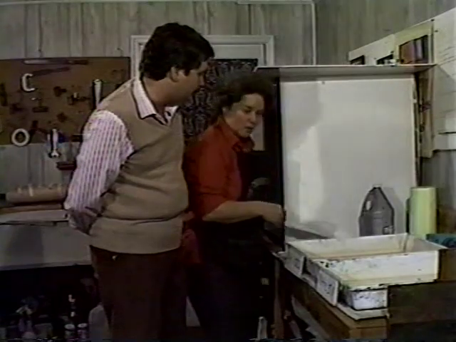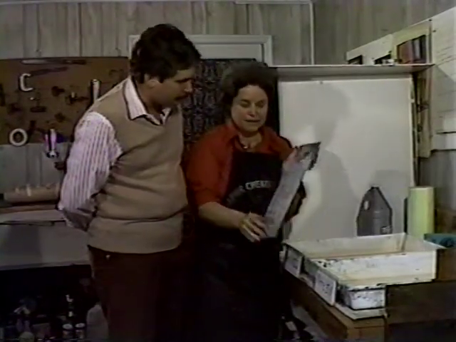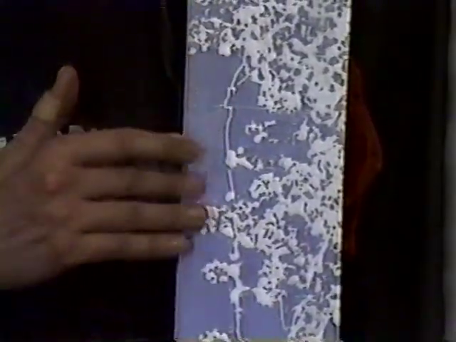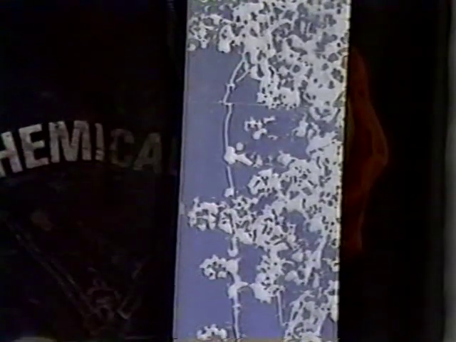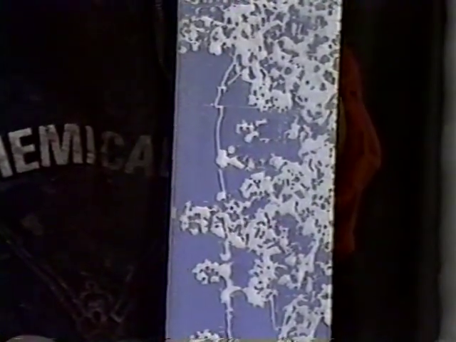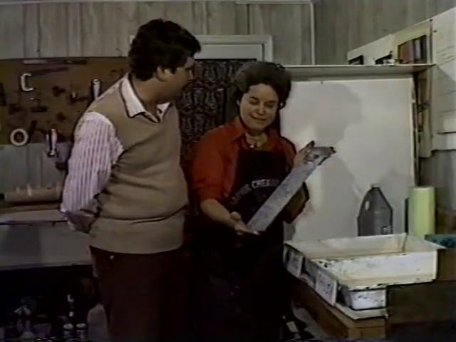Here's what the plate would then look like after about an hour in the acid. And of course, I've removed the stop out that they had on here. That's that blue stuff? Right. And now it's ready to print. How do we do that? Well, that's what I'd like to show you next.